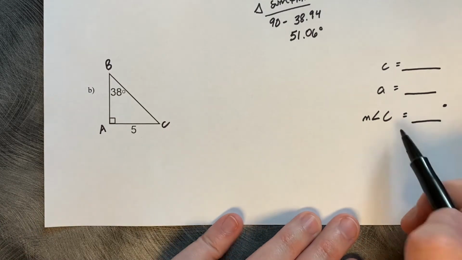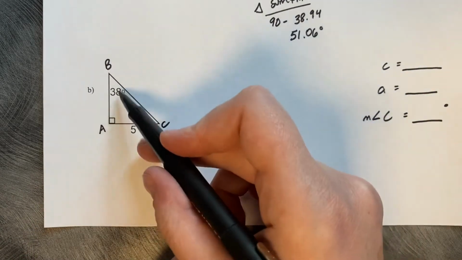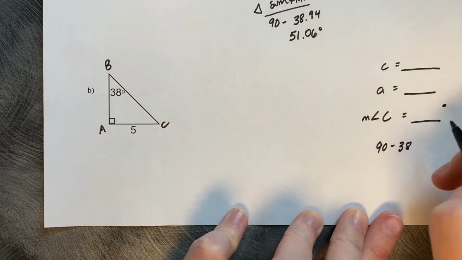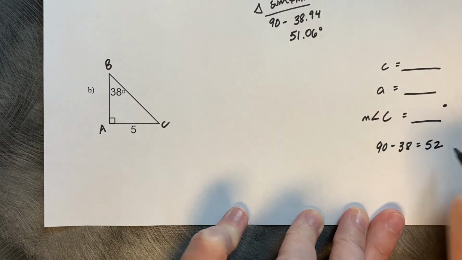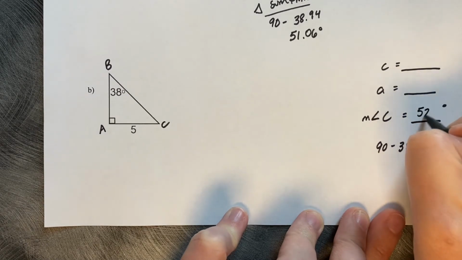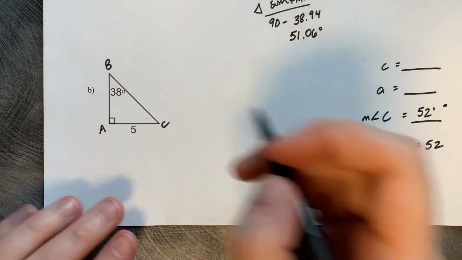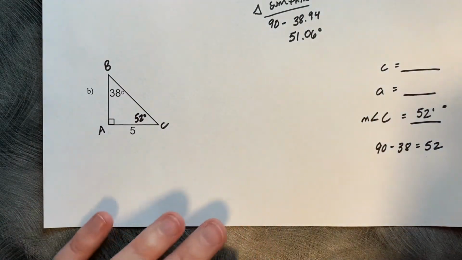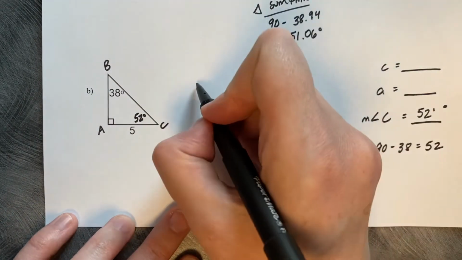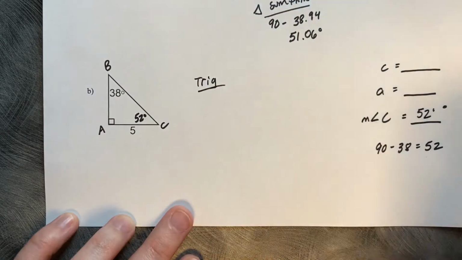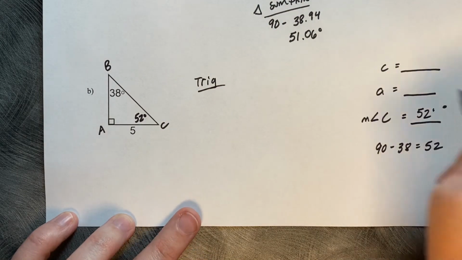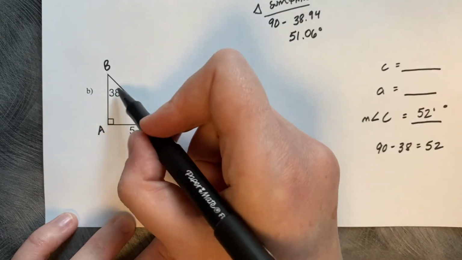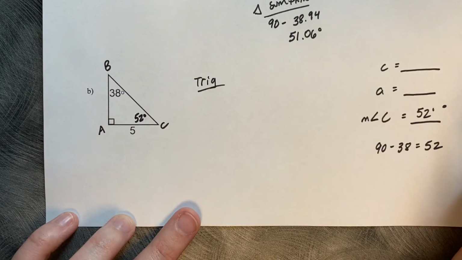So the easiest one to do is the measure of angle C, because I already know two of them. So 90 minus 38 is going to give me 52. So 52, I already put my degree measure. So this is 52 degrees. Then to get side lengths, we're going to use regular trigonometry. You can use the 38 or the 52. I think I'll use the 38 just in case we had made a mistake on the 52.